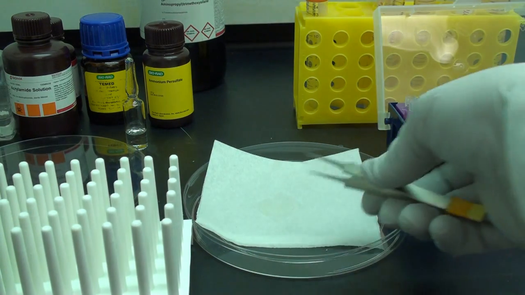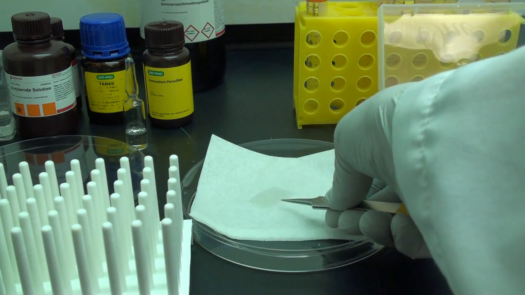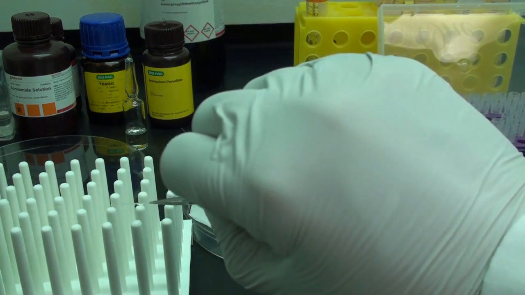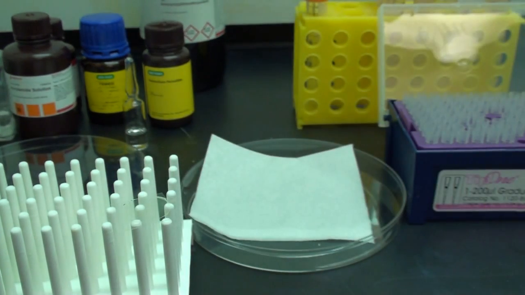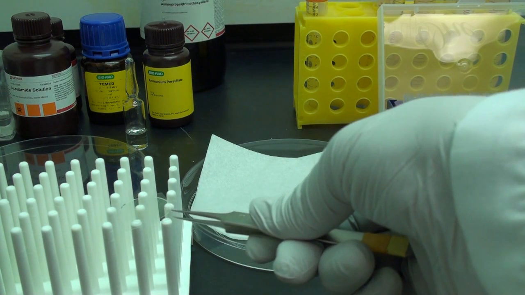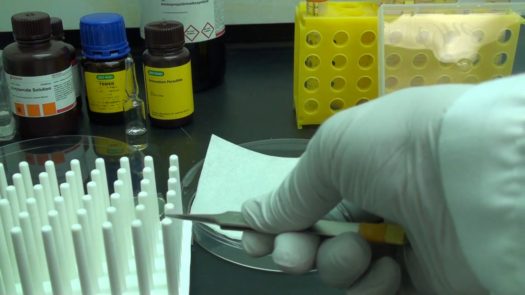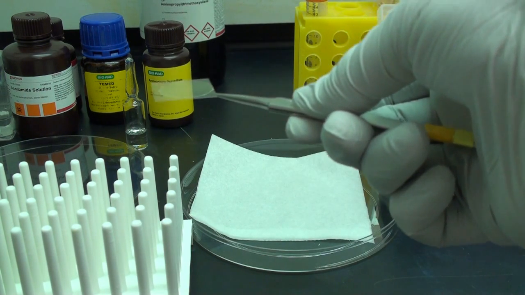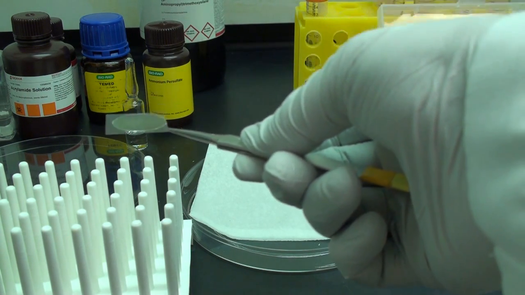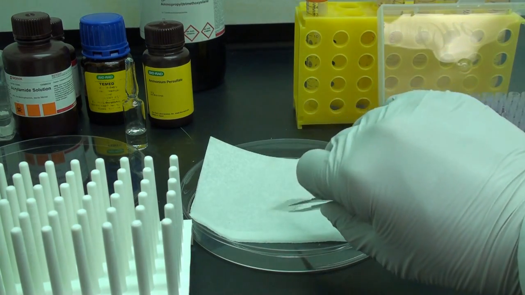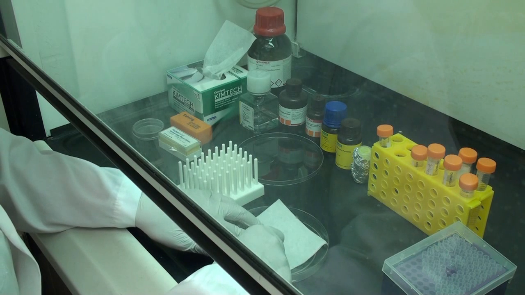We will now hang the glass cover slip upside down to make sure that all the microparticles come to the surface of the gel due to gravity. The gel polymerizes in about 30 to 40 minutes. After the gel polymerizes, we are now ready to remove the top cover slip.